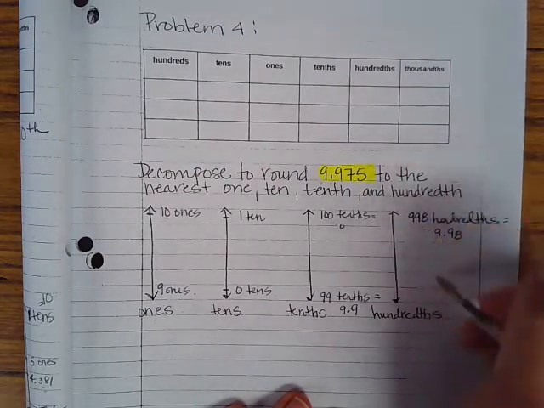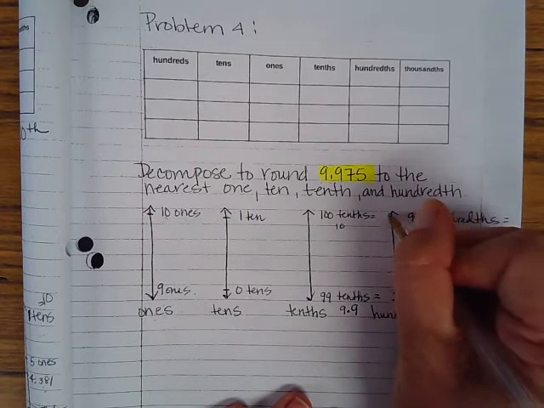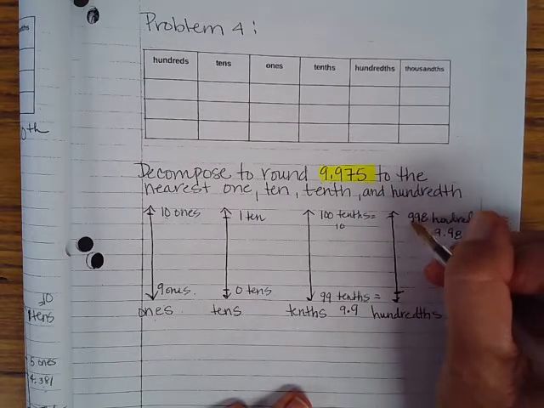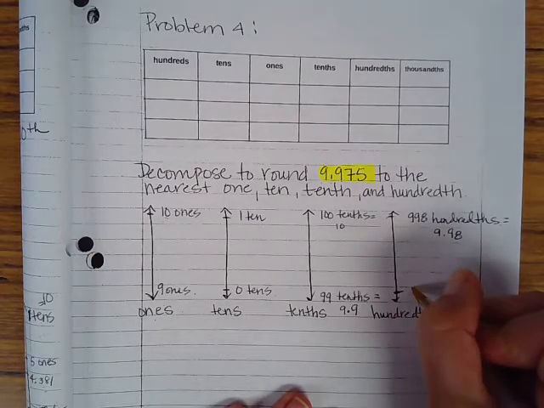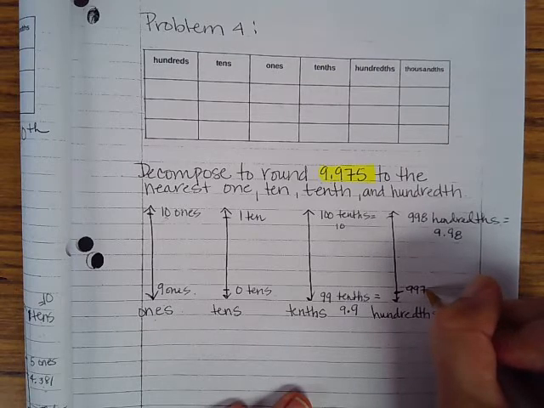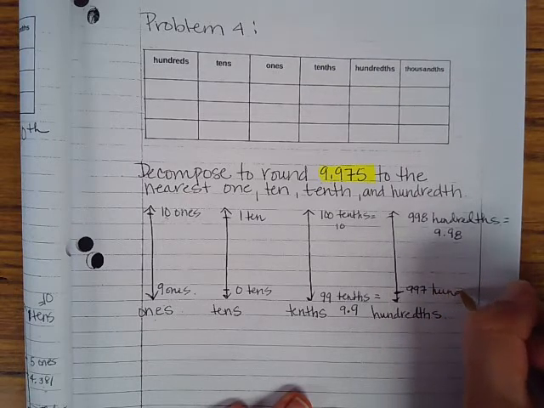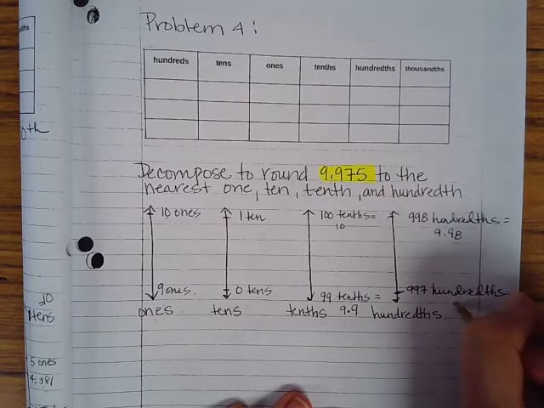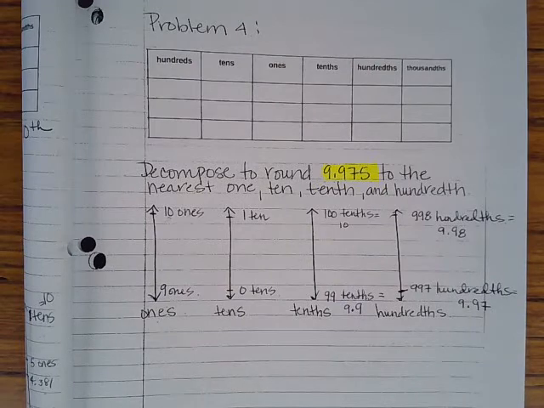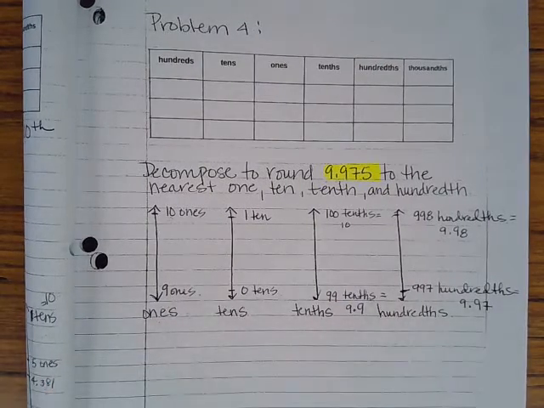On the other side of this, if this is 998, what is one number going to be below? 997 hundredths is equal to 9.97.